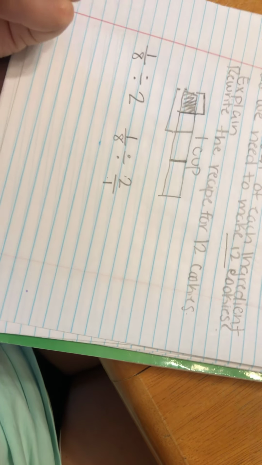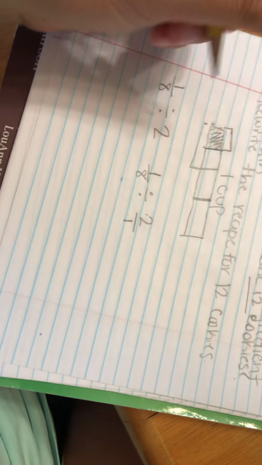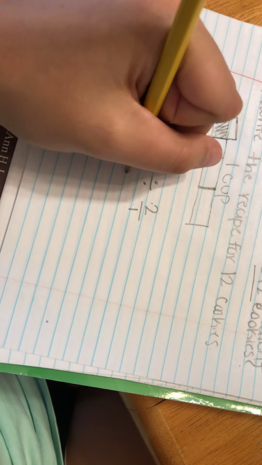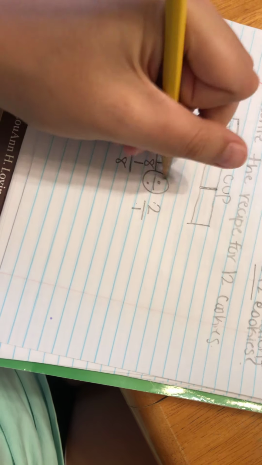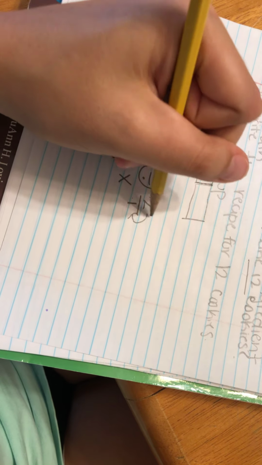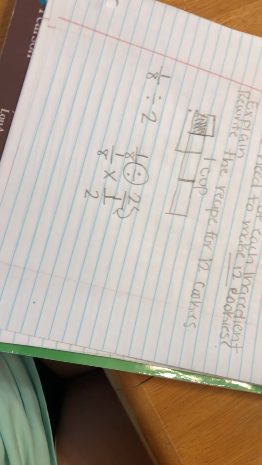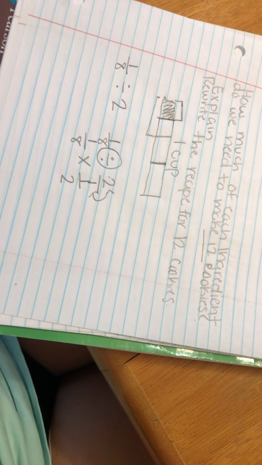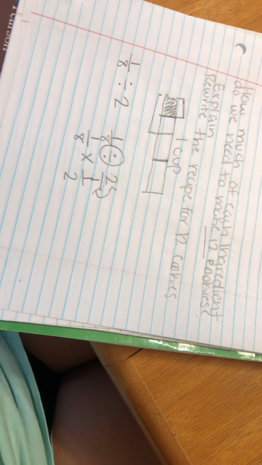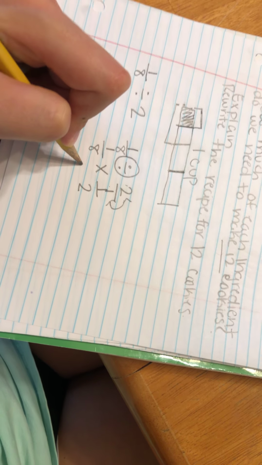To divide this numerically, a little saying that kids remember for dividing fractions is keep, change, flip. So you keep the first one, the 1/8, you change the sign to multiplication and you flip the second fraction, so now it's 1/2. Dividing by 2 is the same as multiplying by 1/2. If kids already know that and start at this step, that could be another, quicker solution path.